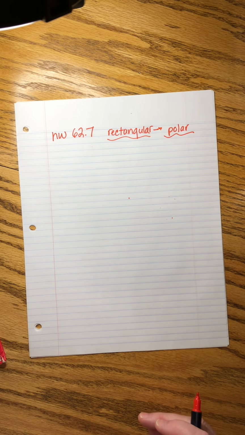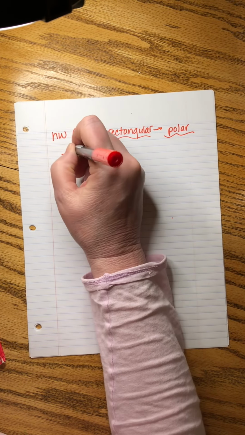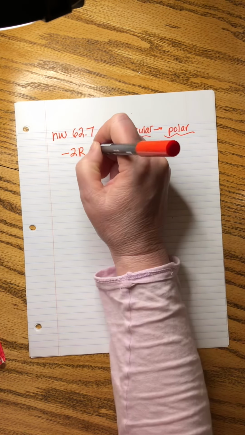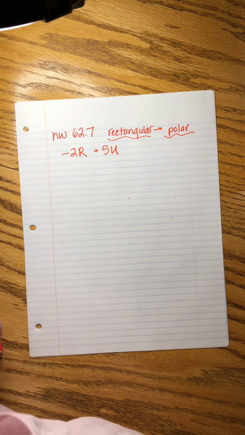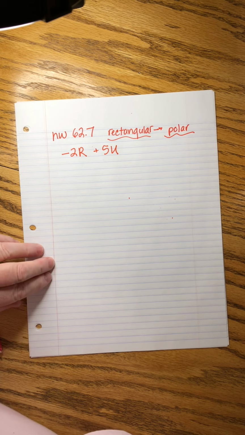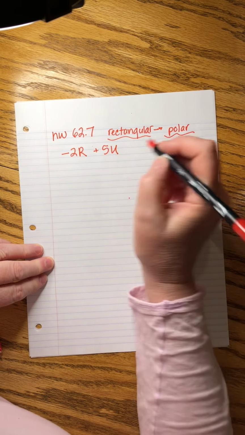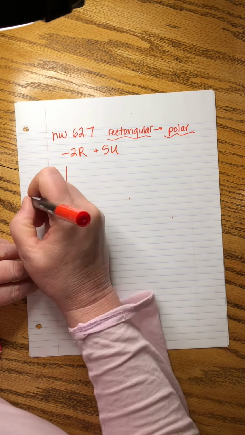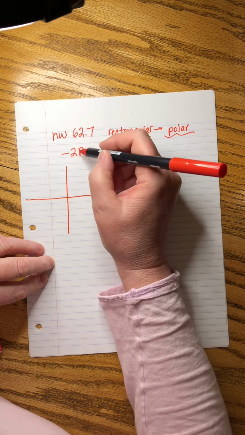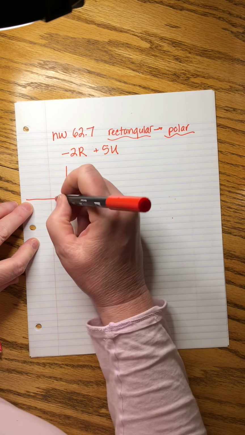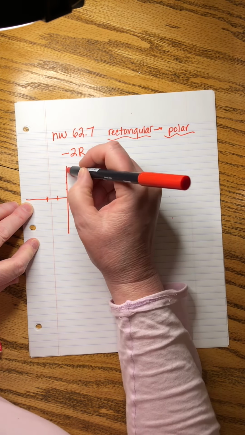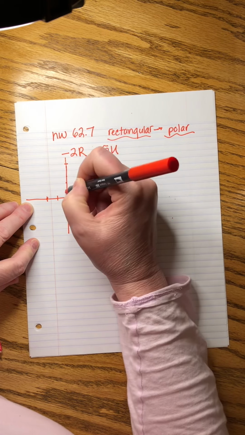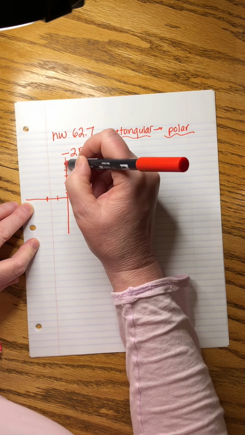What's the problem? 62.7, convert minus 2r plus 5u to polar form. Okay, so the very first thing we want to do is draw the picture. So we start thinking about it. I'll just draw the whole grid out rather than zeroing in. Minus 2 to the right. Okay, that means we're going to be going this way, 2, and positive 5 up. 1, 2, 3, 4, 5, right? 1, 2, 3, 4, 5. I'm not going to number all those.